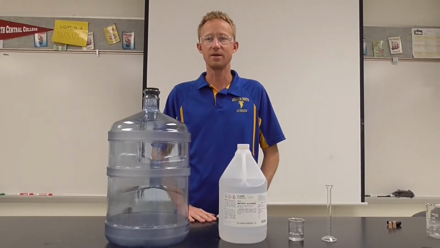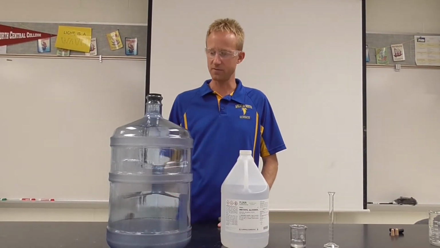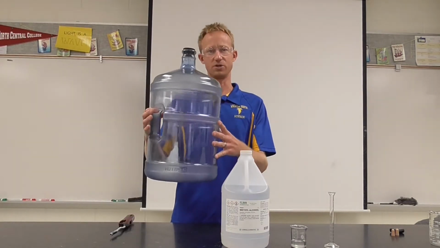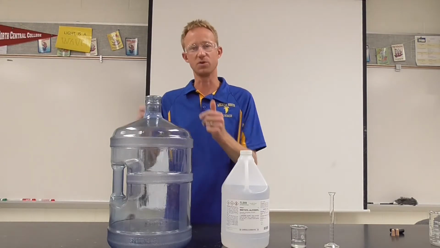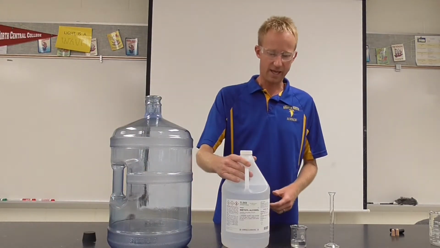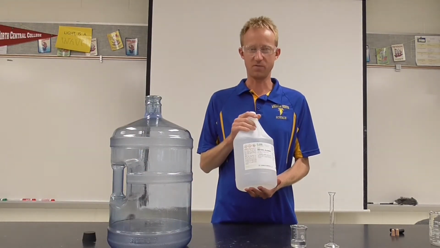What we're going to do today is called the methanol demonstration. So what we have is, these are water jugs. People used to have water delivered to their homes in these. It's empty. Well, it's filled with air right now. And we have methanol. Methanol is a type of alcohol.